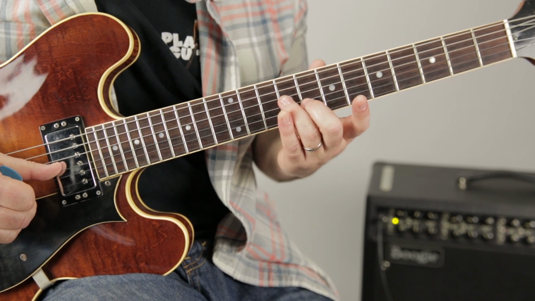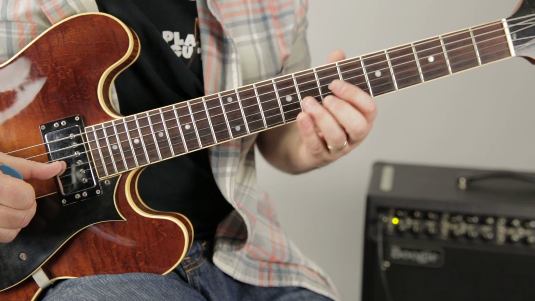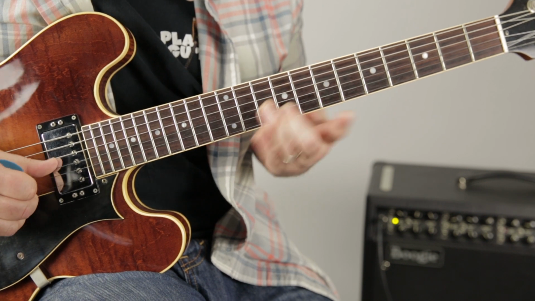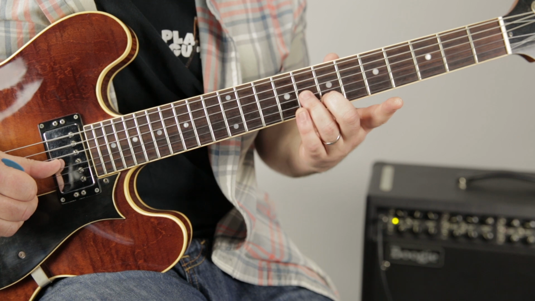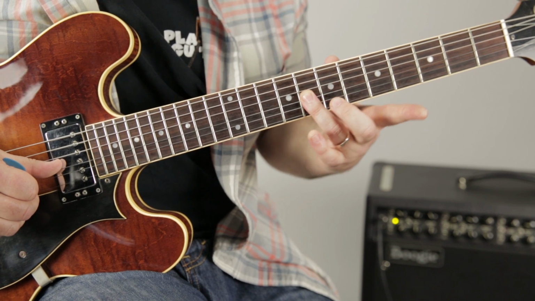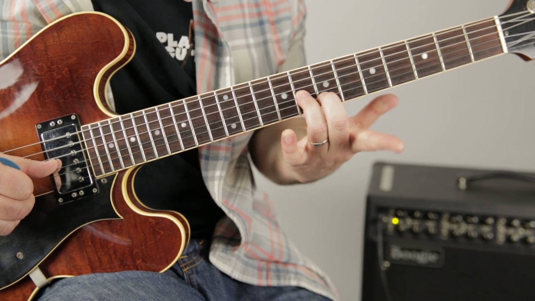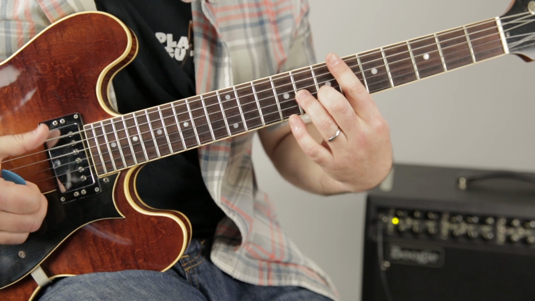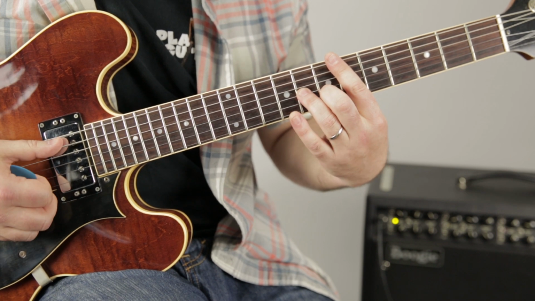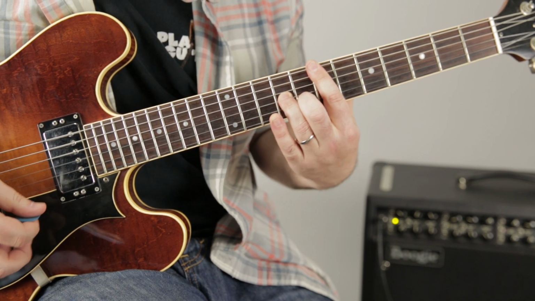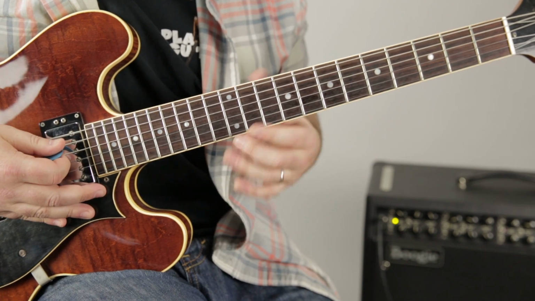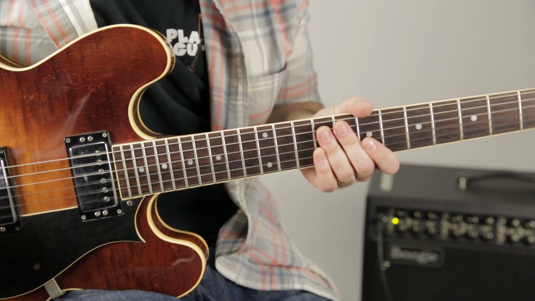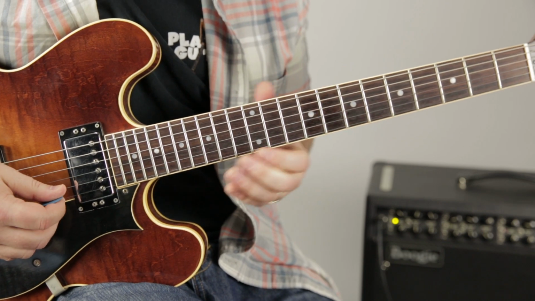So once again, that's a slide, I'm doing it from a half step. So you plant your ring finger on the 8th fret of the G and your middle finger on the 7th of the B. I'm using my index finger to mute the other strings, and I slide it up a half step. Like that. And that would end this little section of licks for you.